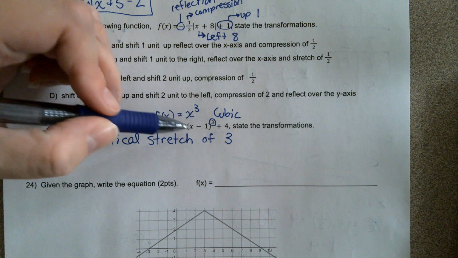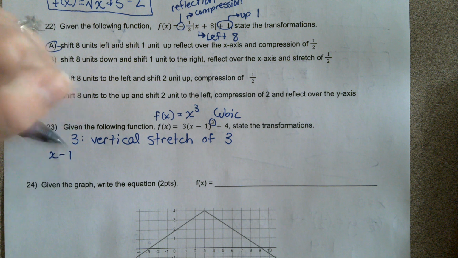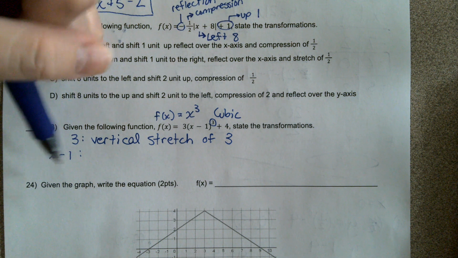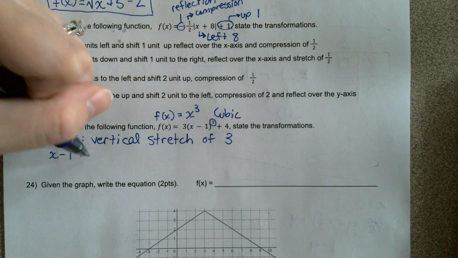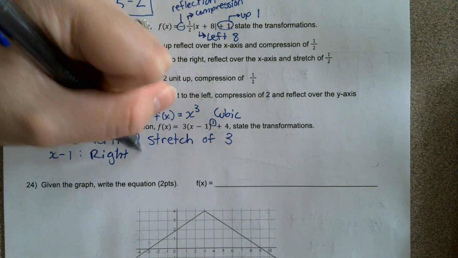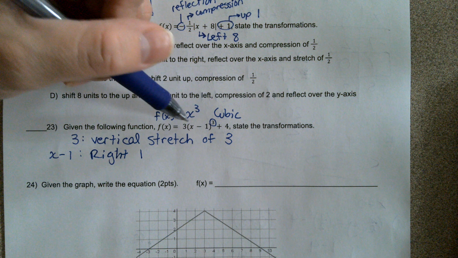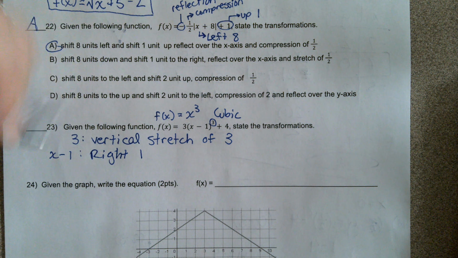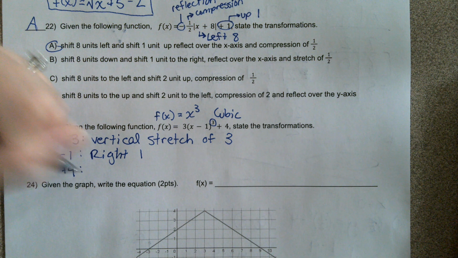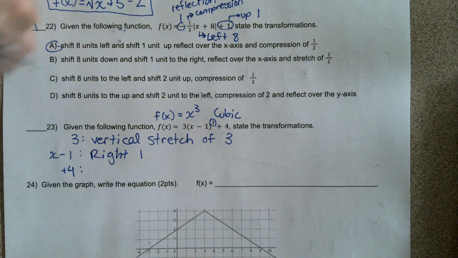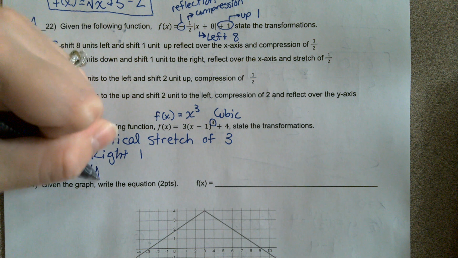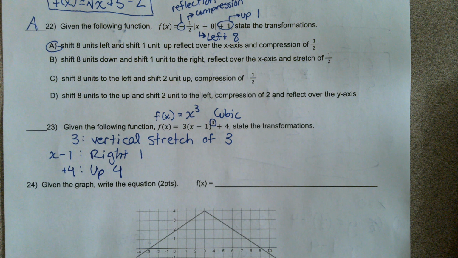Next, we don't just have x, we have x minus 1. Inside here means left or right. This looks like left 1, but it's actually right 1. Remember, that one's the opposite of what you think. We interpret this as plus 1, so right 1. And then we have plus 4. This you read as it says. So this is up or down, and if it's plus 4, it's up 4. You don't have to change anything there.